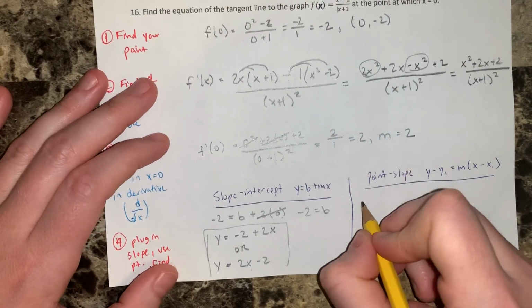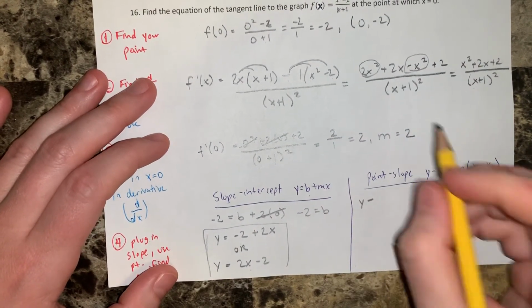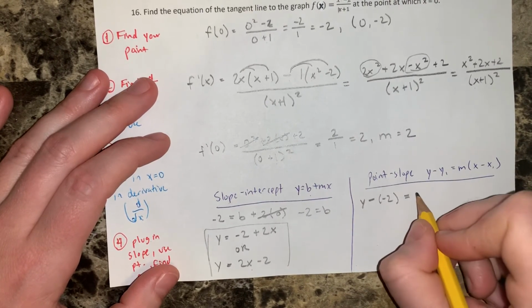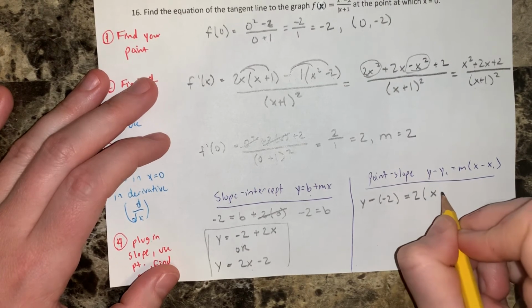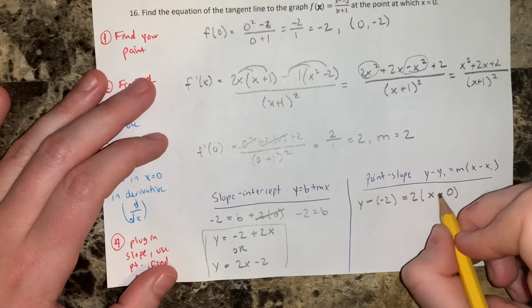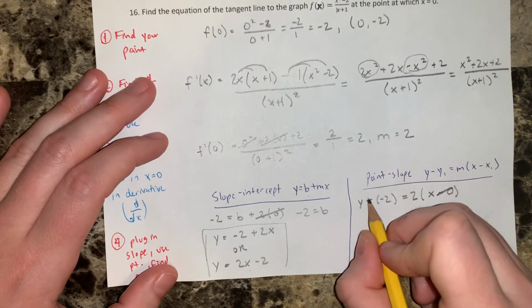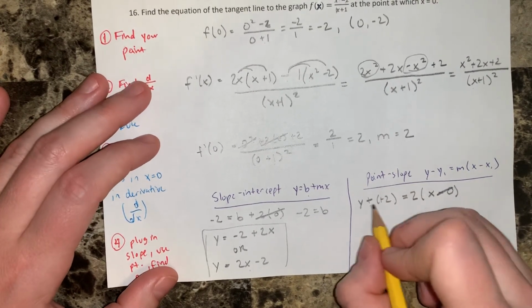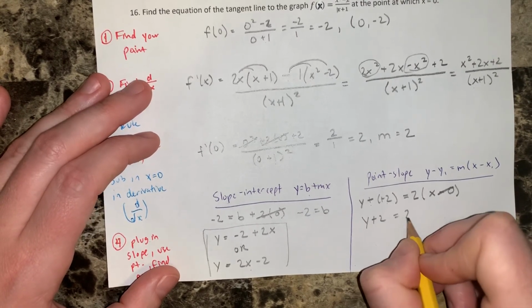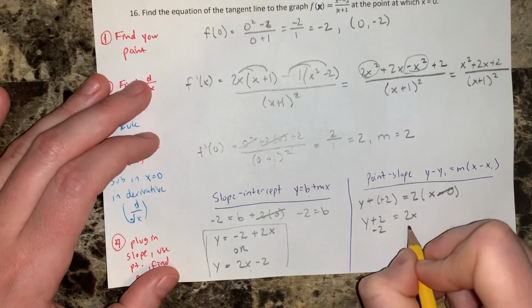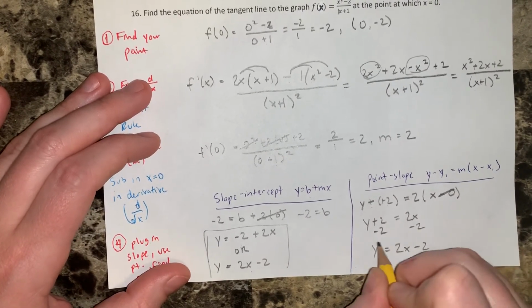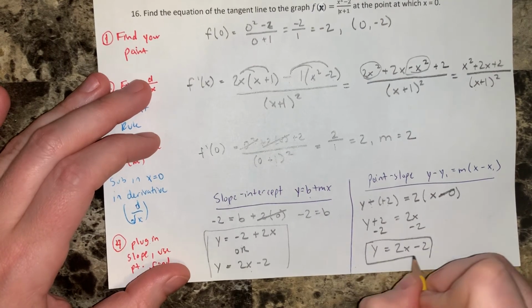If I use point-slope form, I have y minus the y-coordinate of my point, which is negative 2. And that's going to equal my slope times x minus the x of my point, which is 0. So this guy kind of goes away. This becomes addition. So when I have a minus and a negative, it just ends up being addition. So I have y plus 2 equals 2x. And then subtract the 2 from both sides. And you get y equals 2x minus 2 as your final answer.